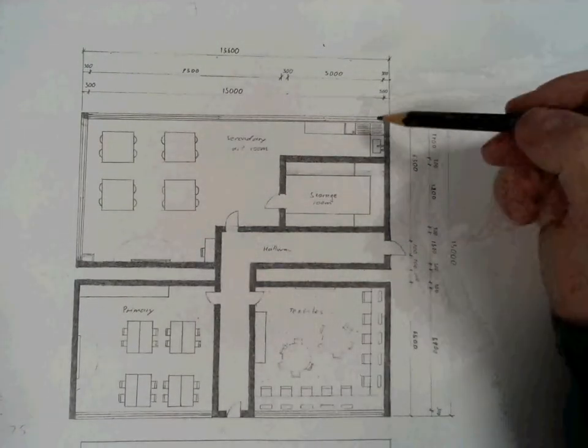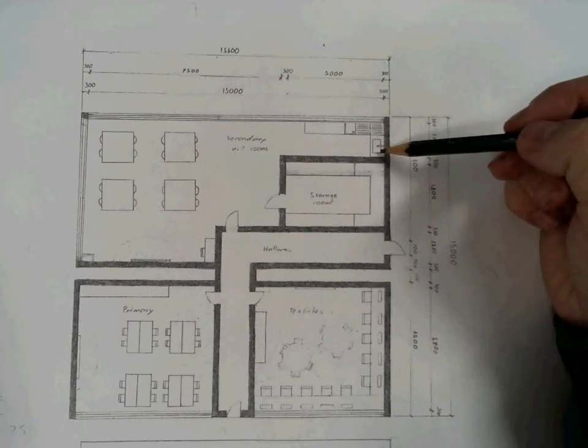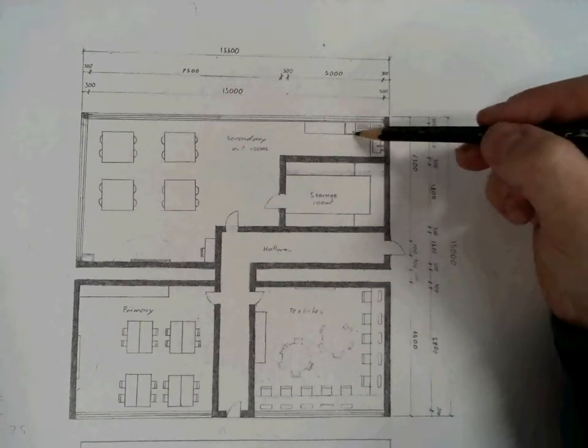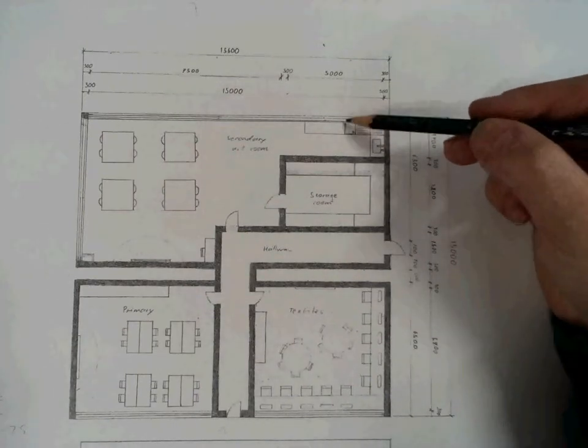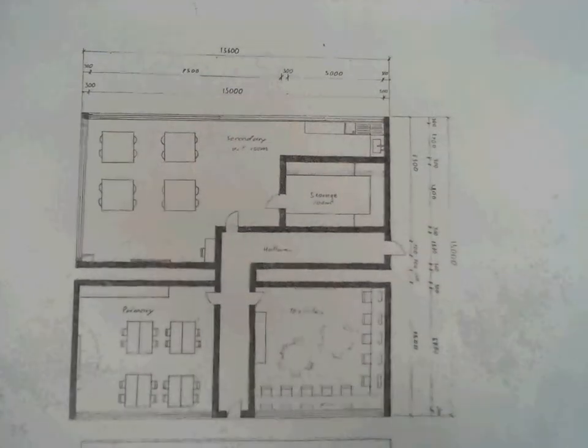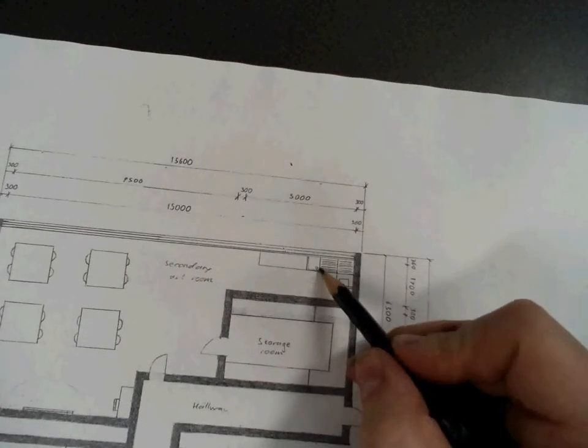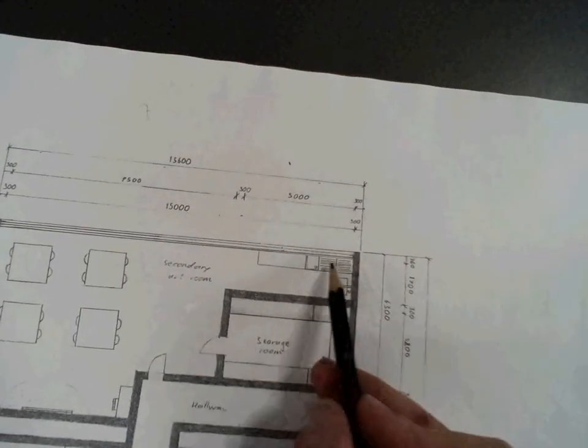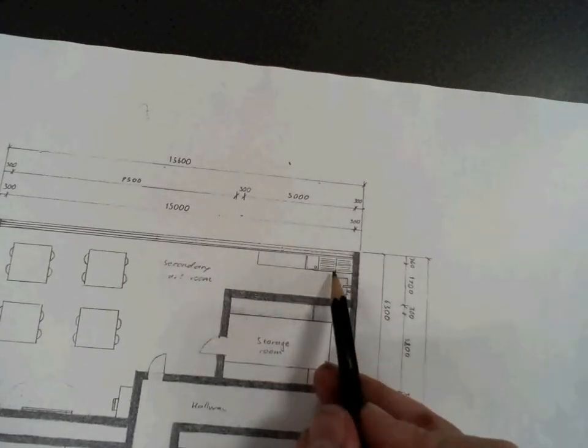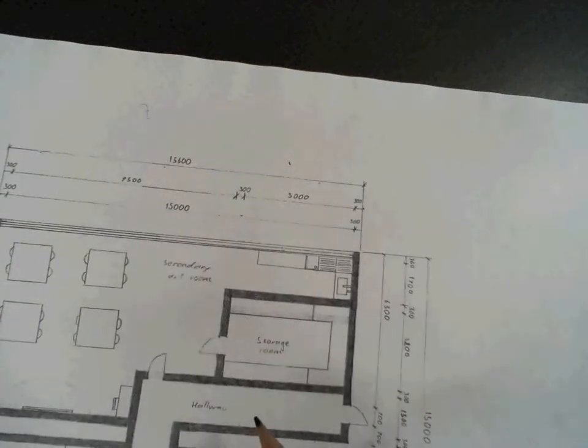Then you can see here there's a sink, and then this symbol here, if we zoom in a bit closer, you need to have that circle, and then you need these lines here as well for the extra bit for the sink.